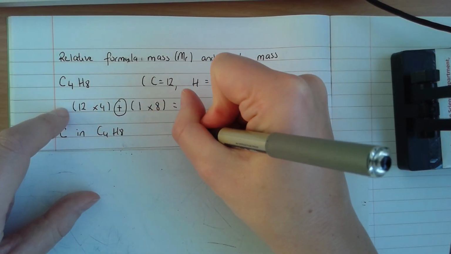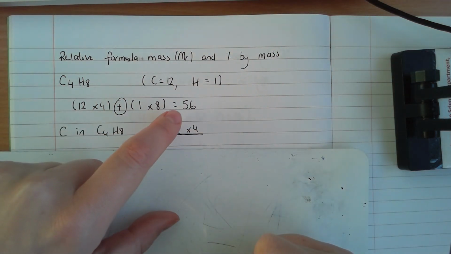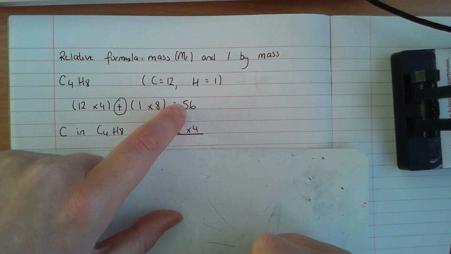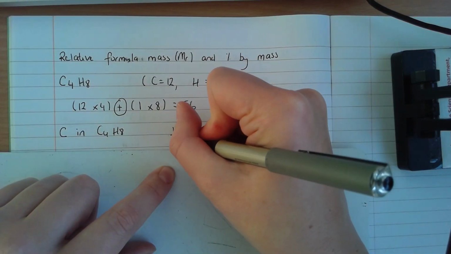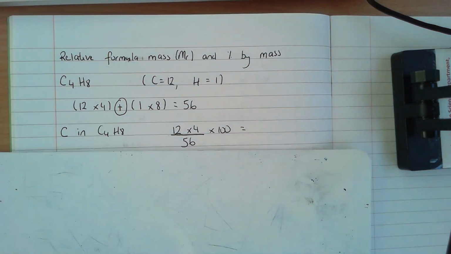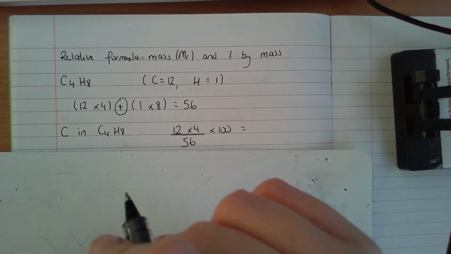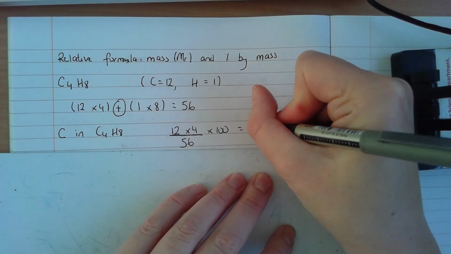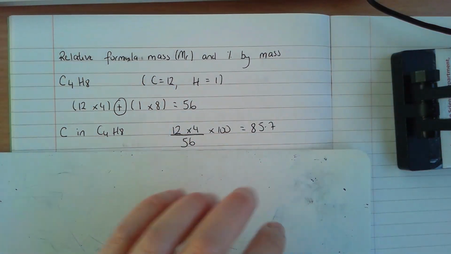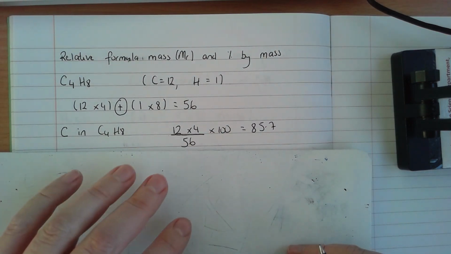I put my 12 times 4 on the top line, and then on the bottom line, you put the entire mass, which is your final answer of 56. So that's going to give me 48 over 56, and I just get that as a percentage. I divide and I times by 100, and I get an answer of 85.7. So that tells me that of this mass of 56, 85% is because of the carbon.